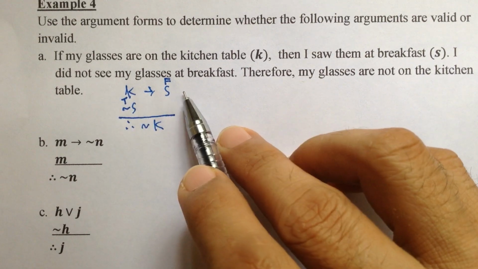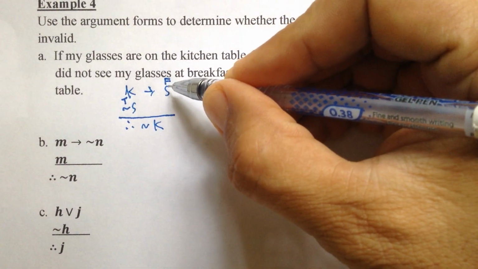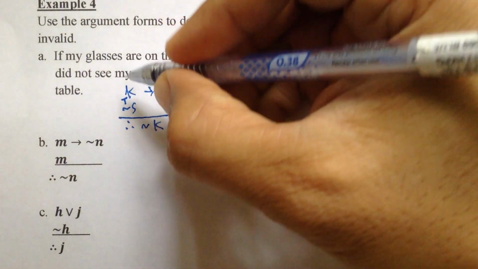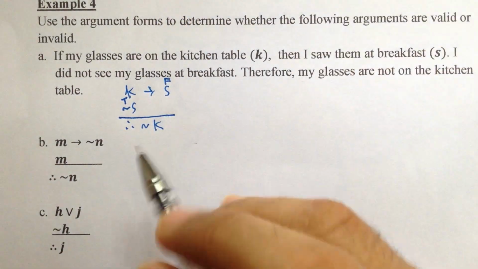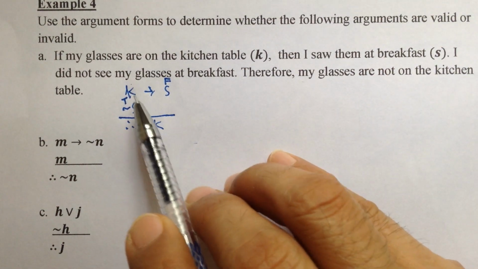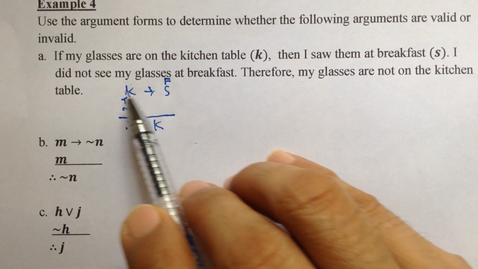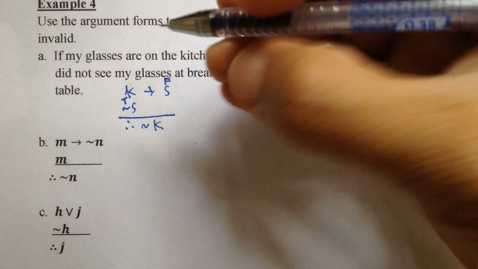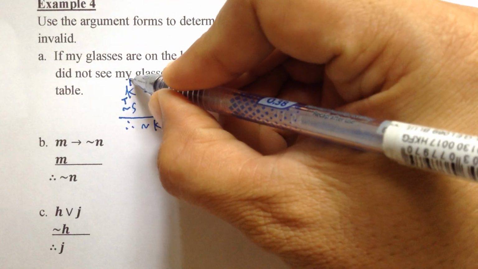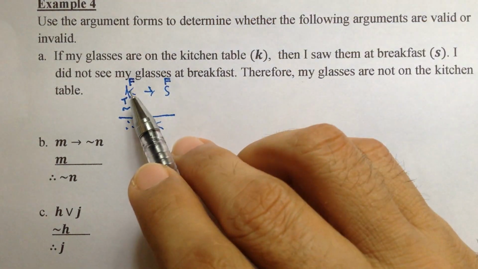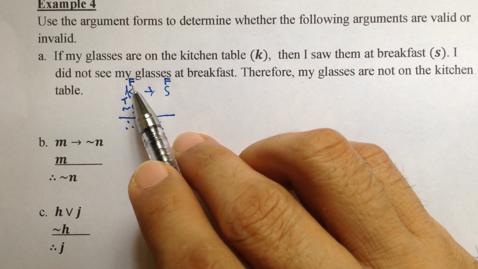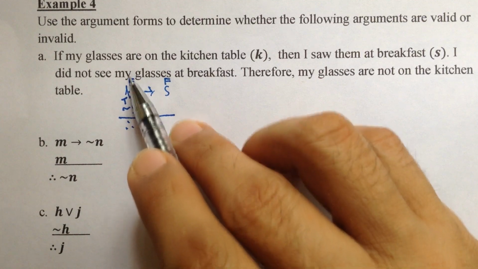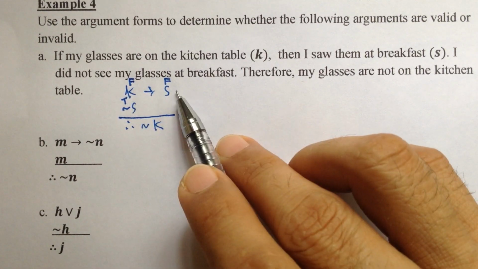So if this is true, and your conclusion here, your S, the consequent is false, your K cannot be true, right? Because if your K is true, then true implies false is false, which contradicts the idea that this is a premise. So there's no other conclusion but to say that your K is actually false, because false implies false is true. So again, it cannot be true, because if this is true, then this statement is false.